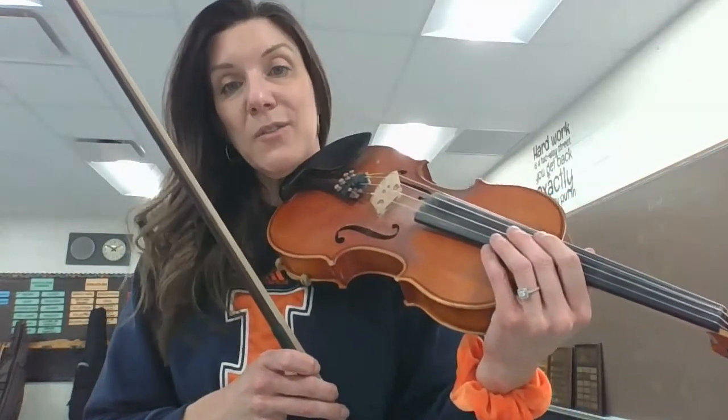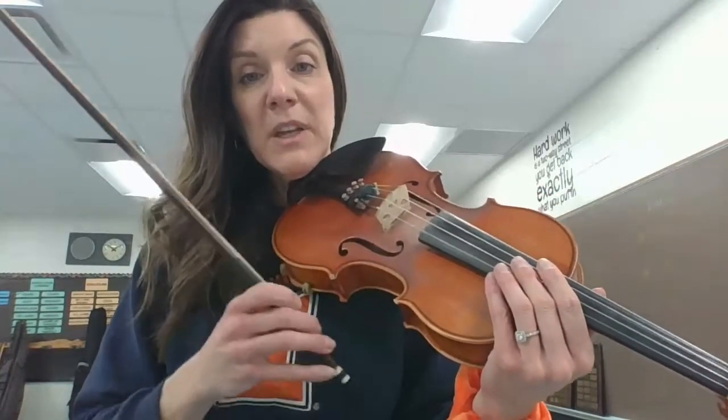You're going to move your bow not only on the number, but you're going to move it on the and. So you're going to use smaller bows. You're going to use faster bows. Let me give you an example of a measure full of eighth notes. They would be counted like this: 1 and 2 and 3 and 4 and.